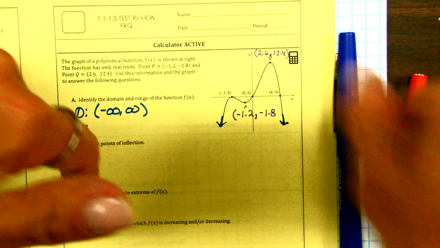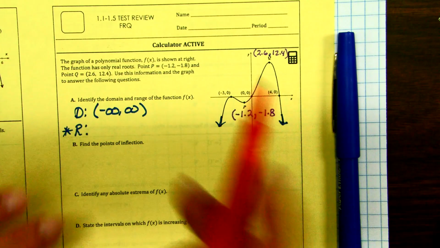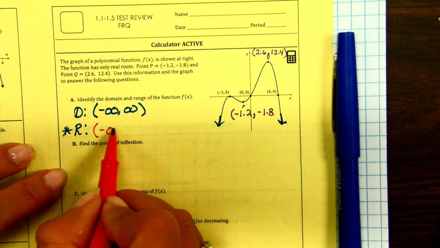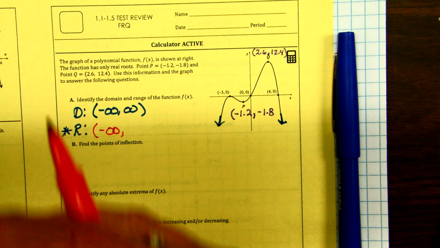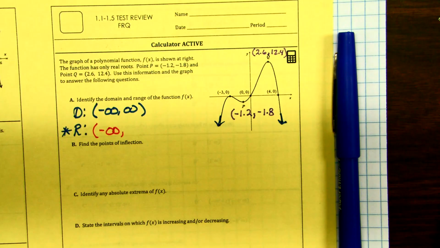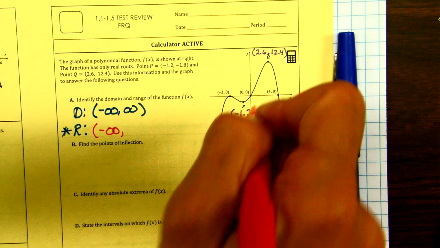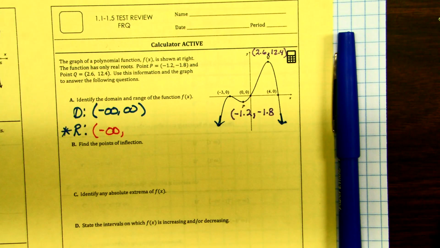So those arrows are pointing down forever. That means we start at negative infinity. And then we go up to what y value? What's our highest y value that we're going to reach on this graph? What is it?